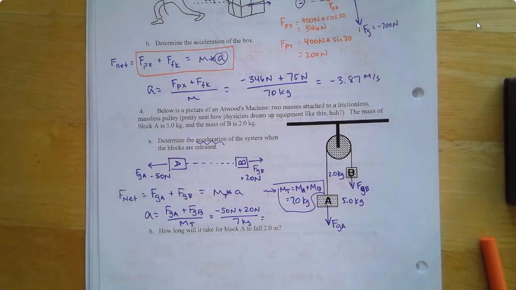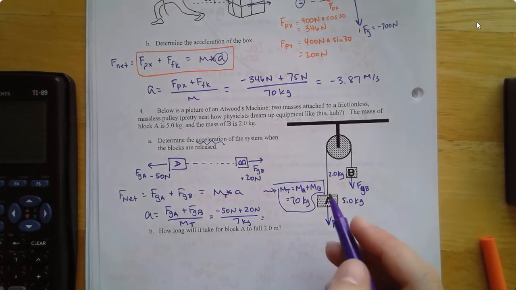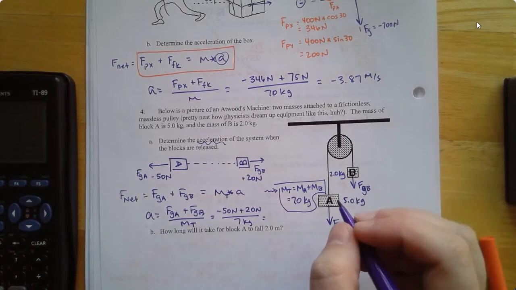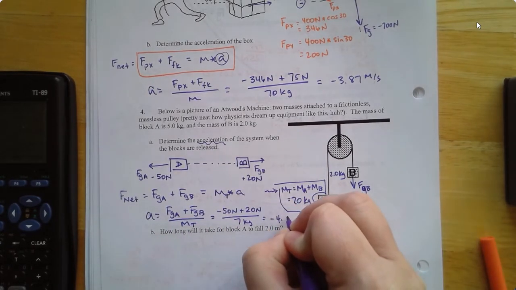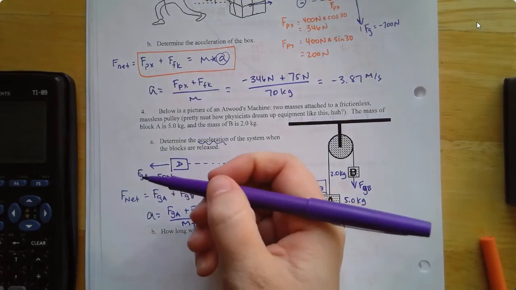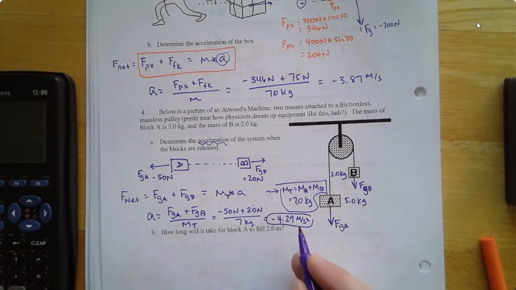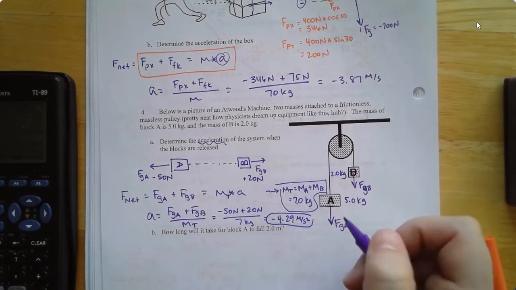So we end up with minus 30 divided by 7. I think that's 4.5. No, it would be 4.5 if it was 8. It's supposed to be 7. Okay, so I got minus 4.29 meters per second squared. And so that's how much it's going to accelerate in the negative direction, which is going to be as A falls. So A is going to fall with an acceleration of minus 4.29 meters per second squared downward. B is also going to move at that same acceleration, but upward.